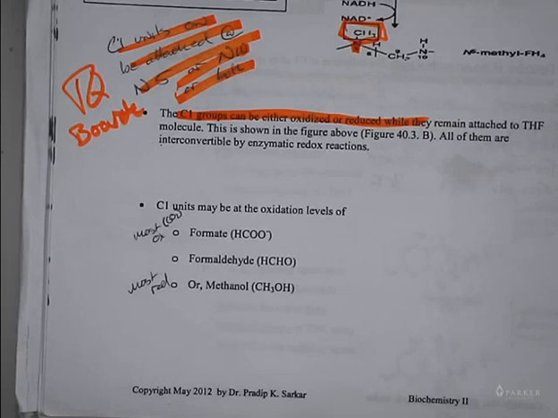Most reduced on this chart is methanol. That's not entirely true. What's more reduced than methanol? What can you add at the bottom there? What's a C with no O's attached to it? Might have 3 H's. Methyl group. So you could add at the bottom of that chart a methyl group. But the most oxidized form is formate, then formaldehyde, then methanol, then methyl.